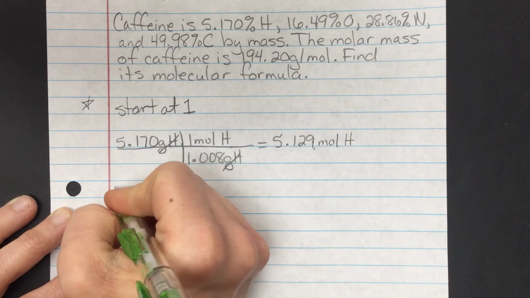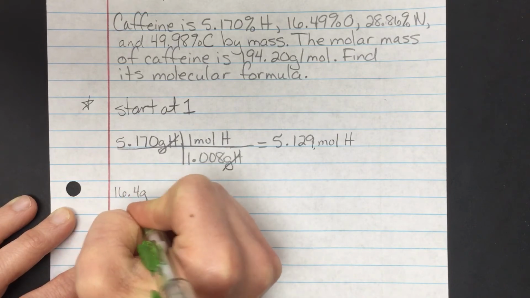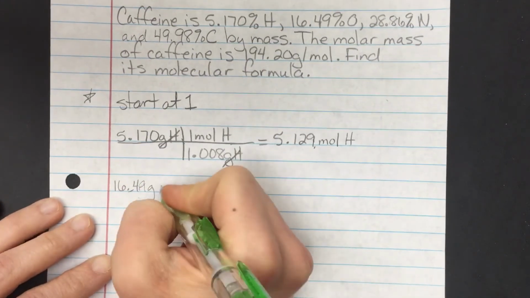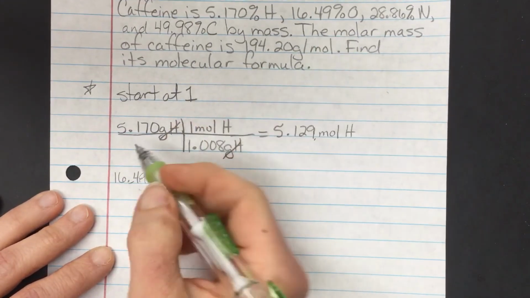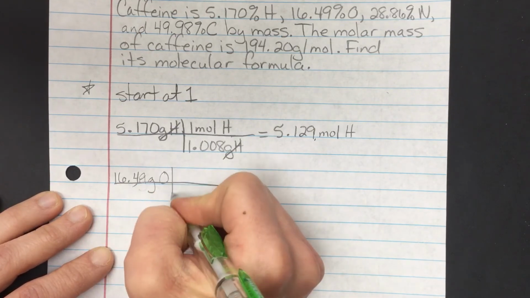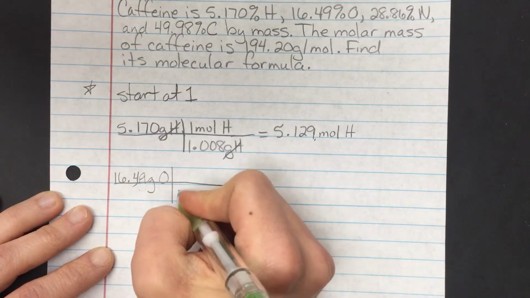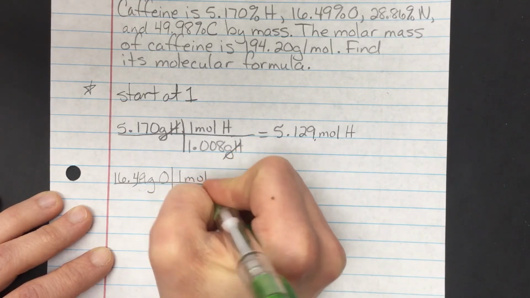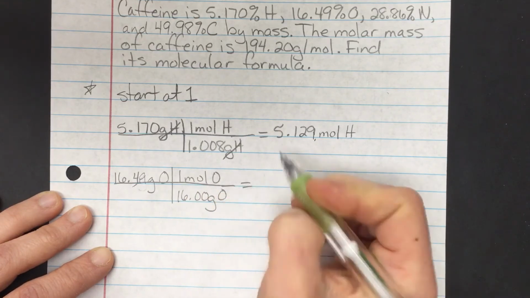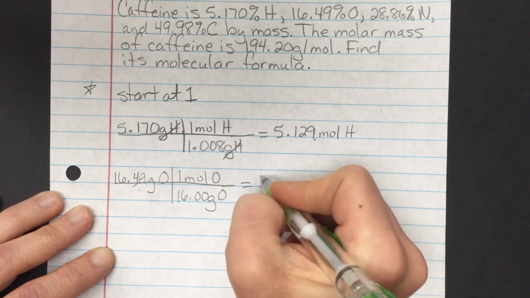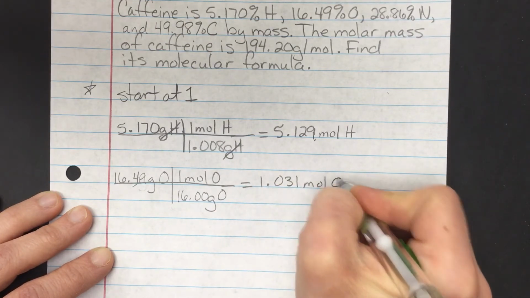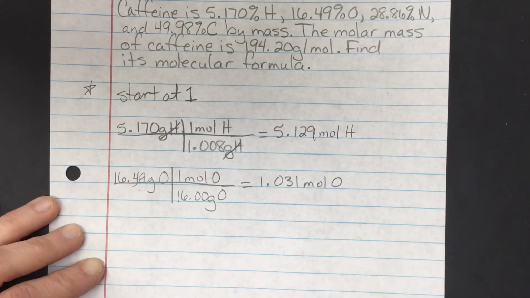We do the oxygen, so 16.49 grams of oxygen from up here. That's our percentage, just changing our percentage to grams. We know that 16 grams of oxygen are in 1 mole of oxygen. When we do that division, we end up with 1.031 moles of oxygen. Now notice I'm keeping 4 significant digits for all of these. All of my numbers have 4 significant digits.